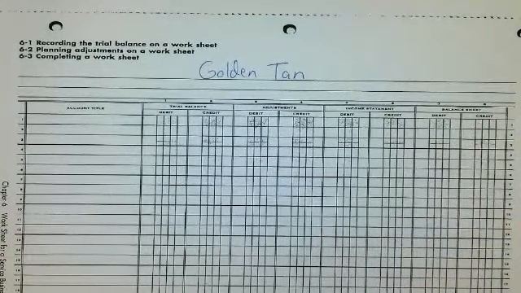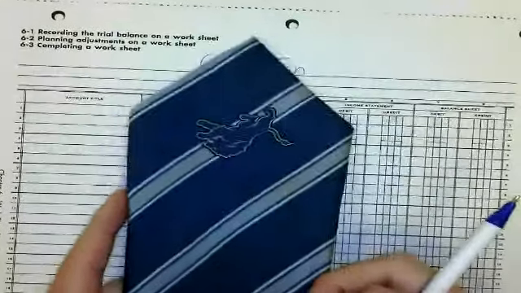Would have been nice if Golden Tate could have caught a touchdown yesterday. Go Lions.